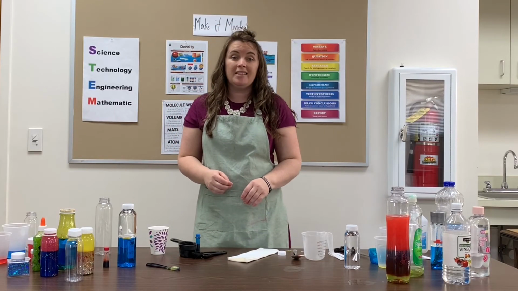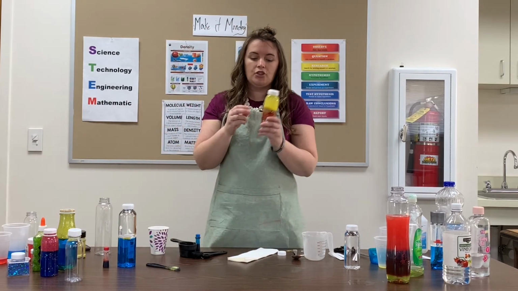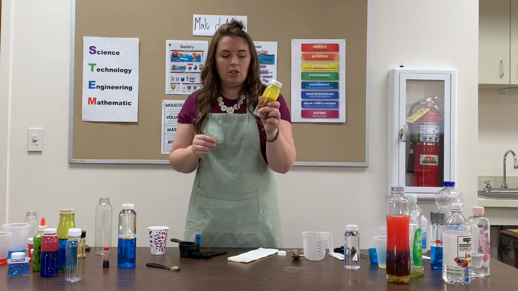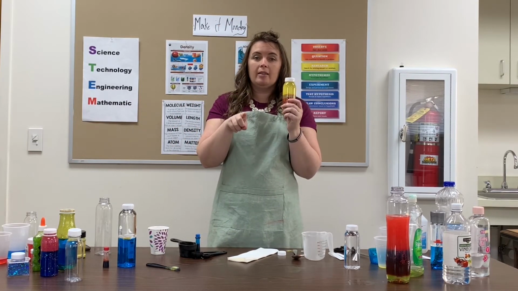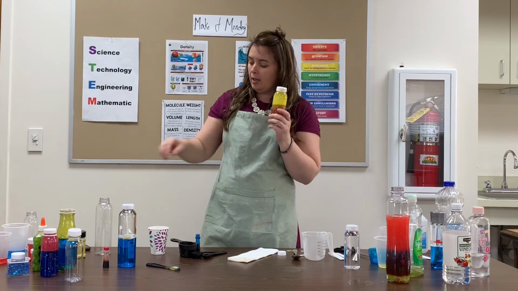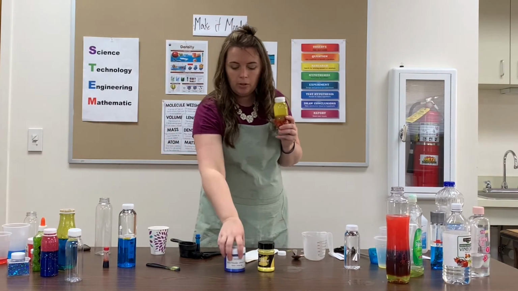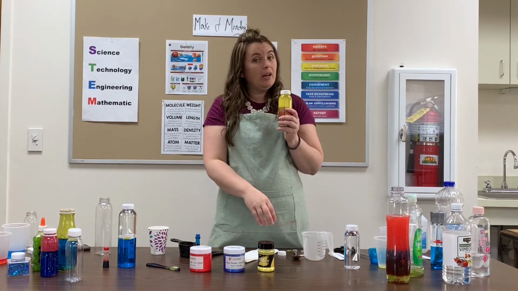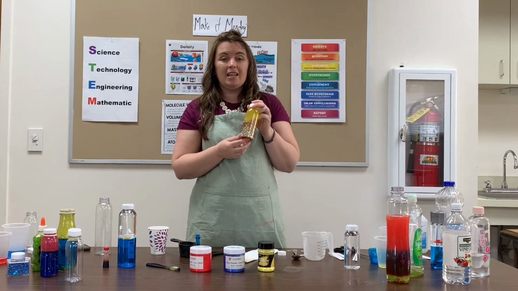Okay, for the second part of our experiment, we are going to make changing colors sensory bottles. When you come into the library, the librarian is going to ask you to pick a color, and you're going to pick one of these 3 powders. You're going to pick yellow, blue, or red, because those are our primary colors, right?